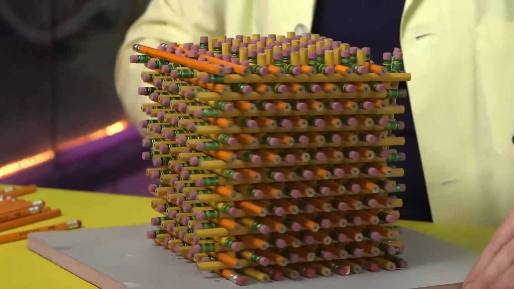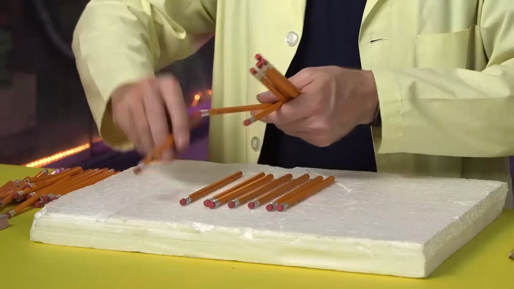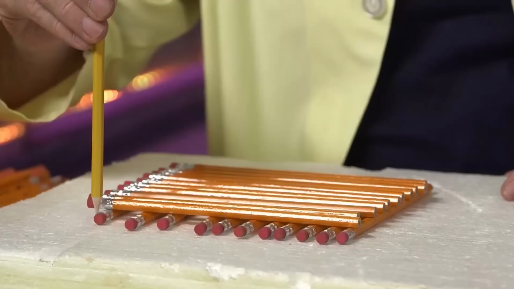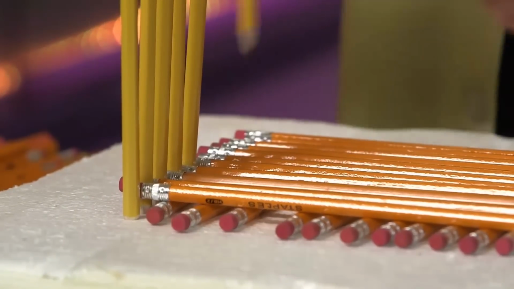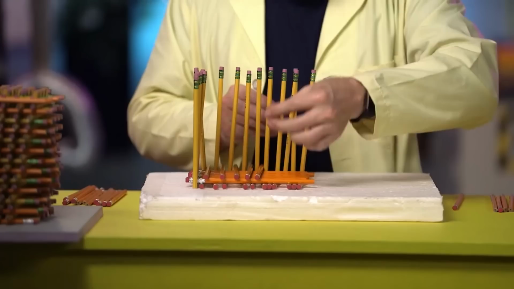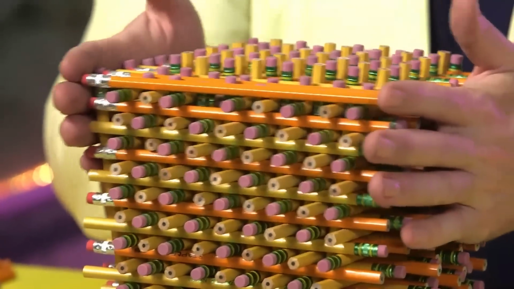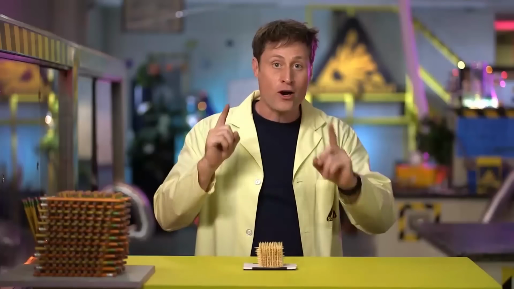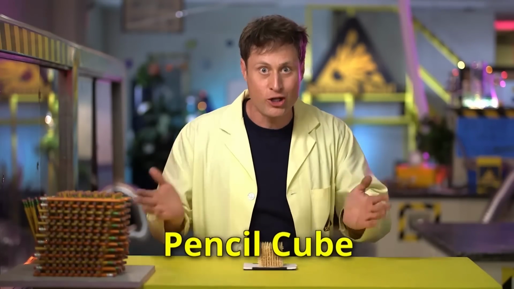If you want to try building one yourself, you build it like this. Get a piece of foam and then lay out 11 pencils this way, and then another 11 that way, so they make a nice square. Then take sharpened pencils and stick them into the foam in all the gaps. Go all the way around, and then keep adding more layers of pencils, and eventually you will have a cube. Now, if you don't have 366 pencils at home, you can do the same thing with toothpicks. Now, if you want to research this on your own to find the instructions, just try looking up pencil cube.